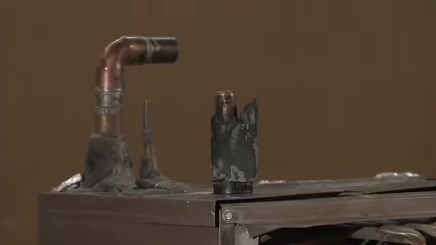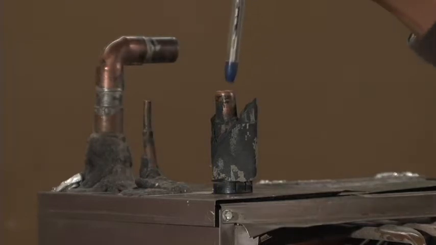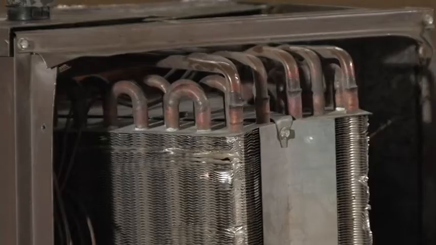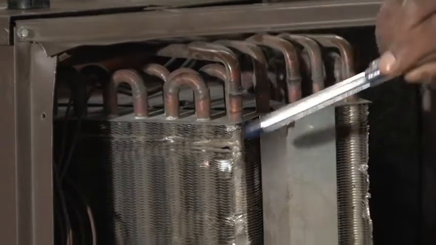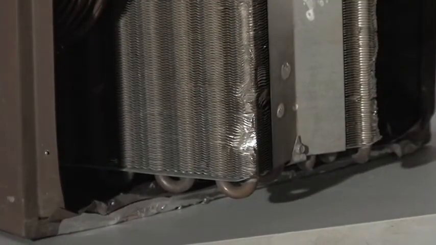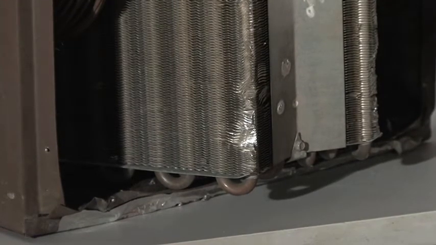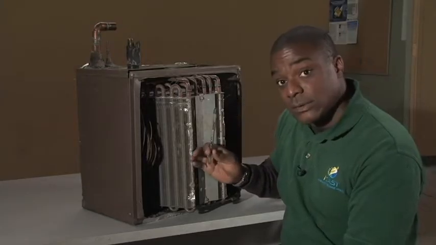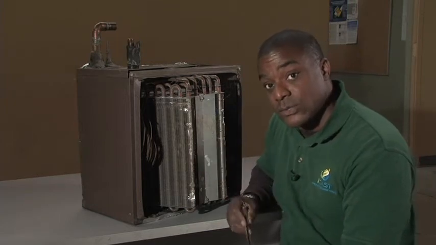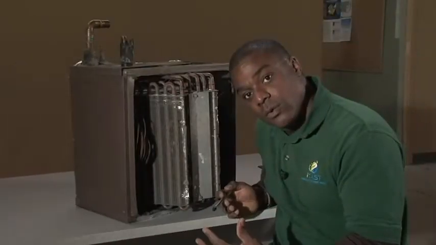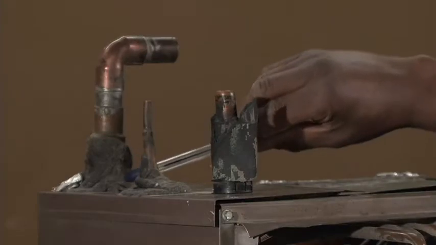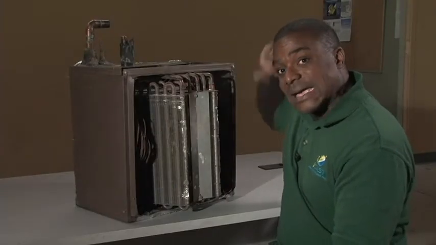The high pressure vapor would come in the liquid line into the evaporator coils, cooling them. And as the warm air from the house blows across these evaporator fins, it would give up its heat, giving us nice cool air to the rest of the house. Then the warm liquid comes out of the low pressure line and goes back to the condenser unit.